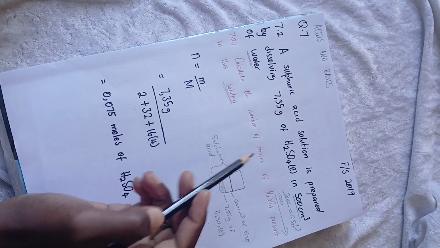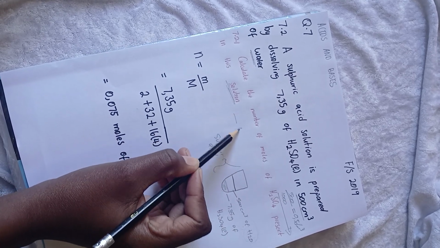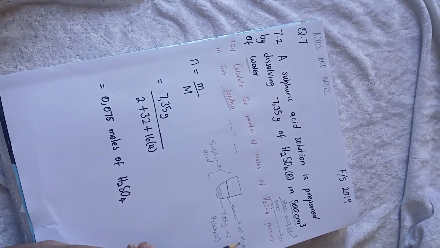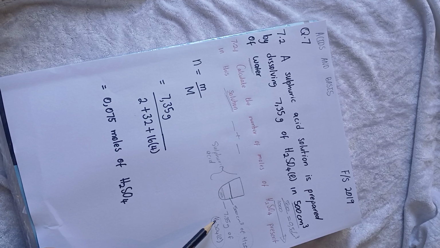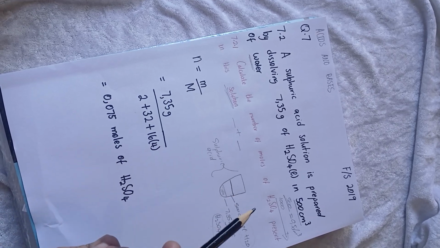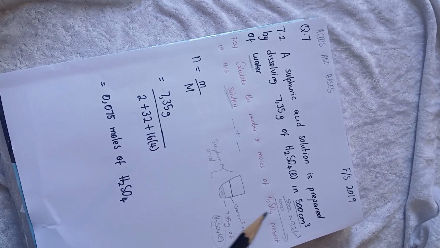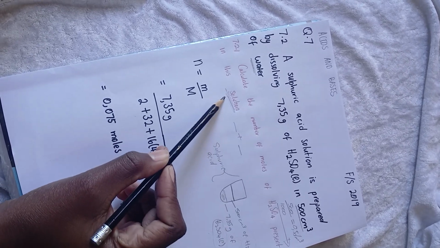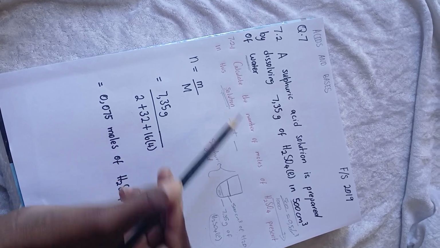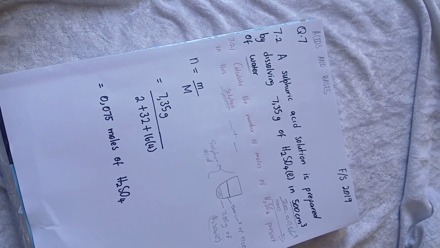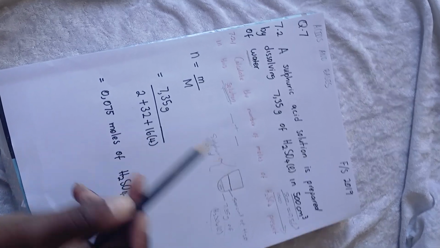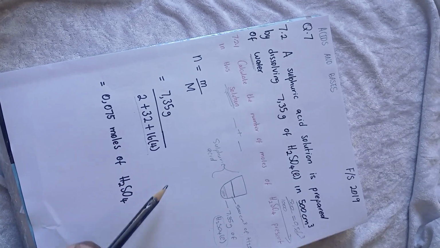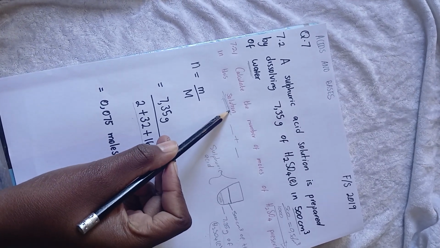Remember that a solution, we said, is a certain reactant plus a certain reactant. But now for this H2SO4, when we calculate its number of moles, we are not taking into consideration the other substance, which is water. Even if they said in the solution, we are basically looking at H2SO4 alone. That is why we have the molar mass here. That is only based on H2SO4. We don't put water.